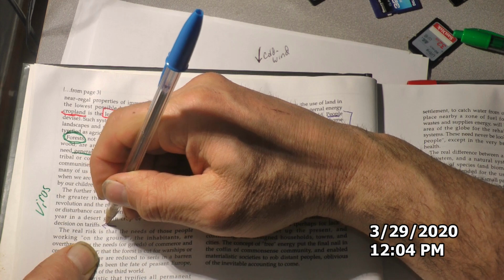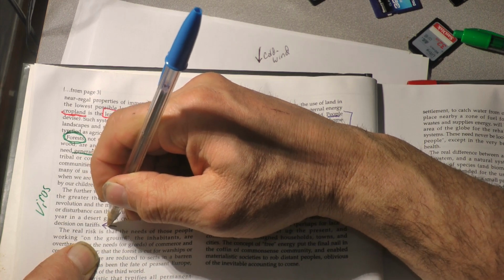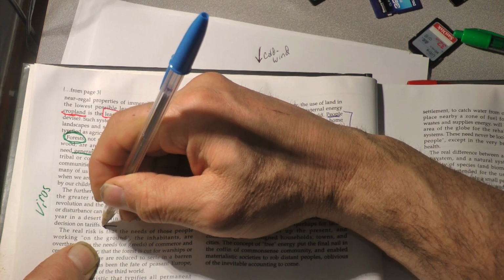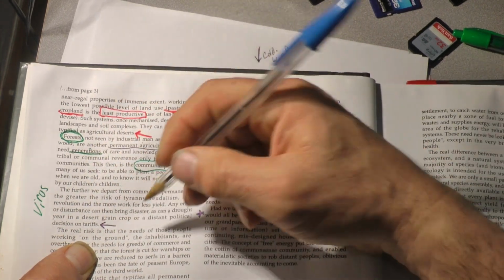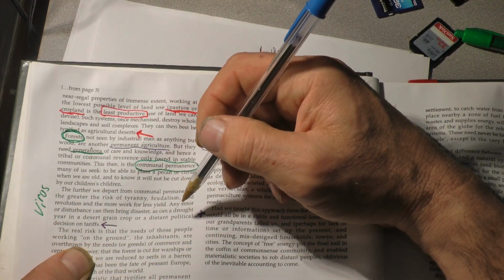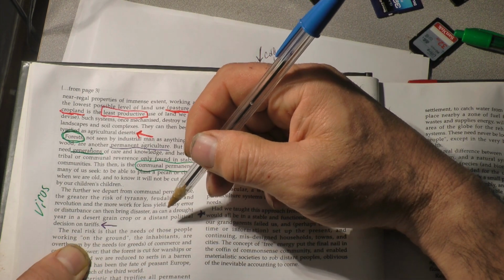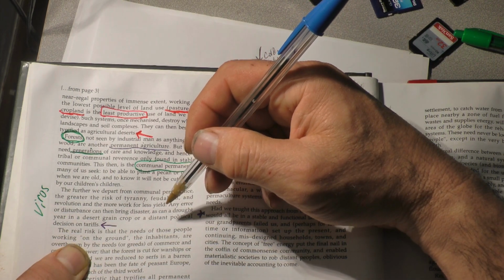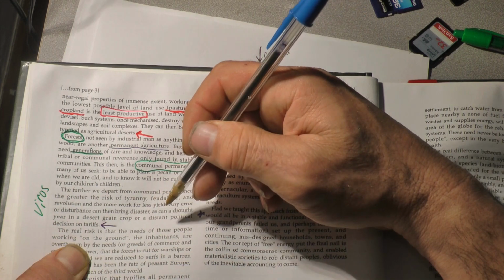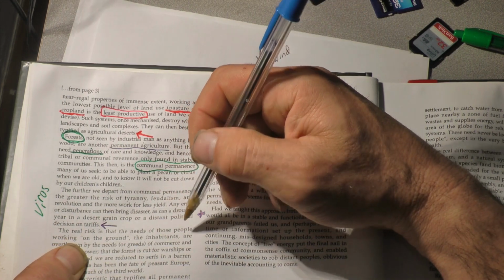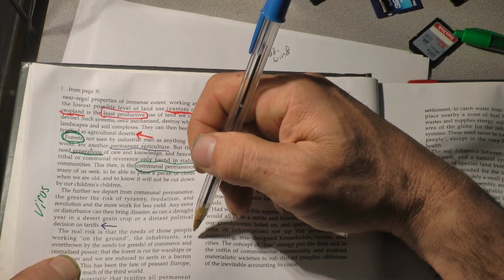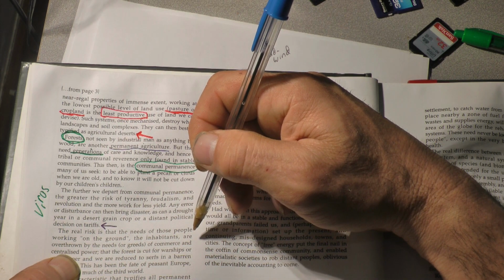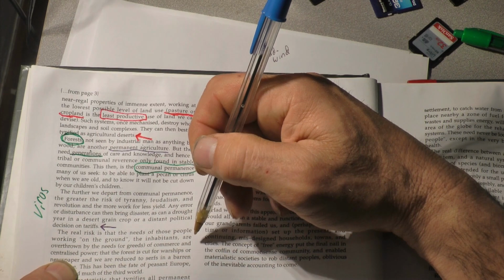These tariffs that are happening between nations right now are dramatically affecting our economies, dramatically. And I think there's going to be food shortages within a year, at least of nutritional food. And then there's already a shortage in nutritional food. The real risk is that the needs of those people working on the ground and inhabitants are overthrown by the needs or greeds of commerce and centralized power.